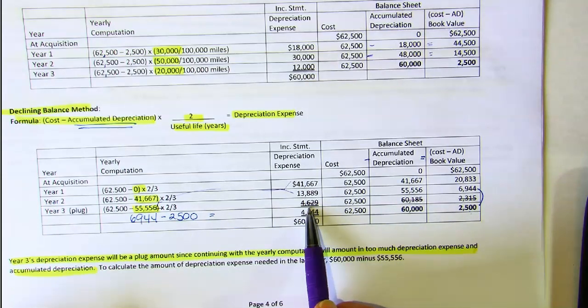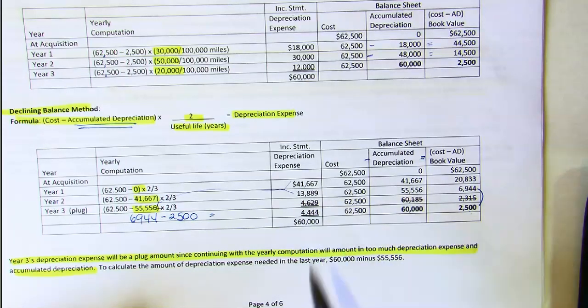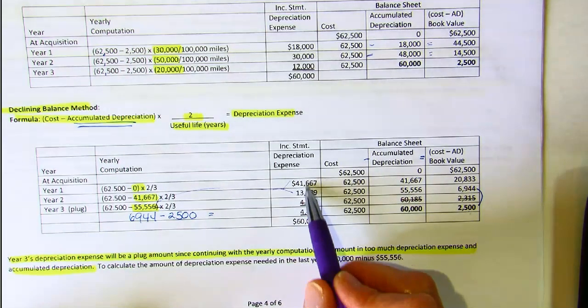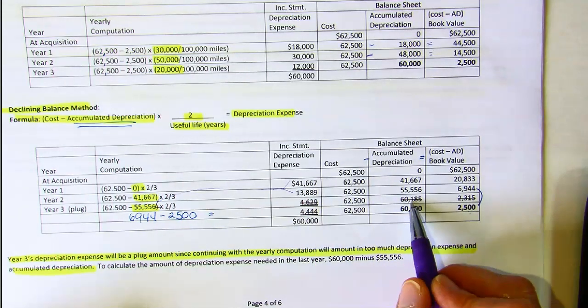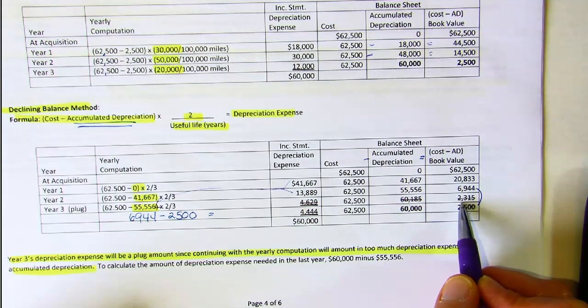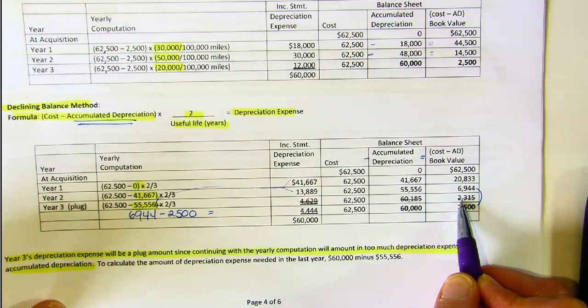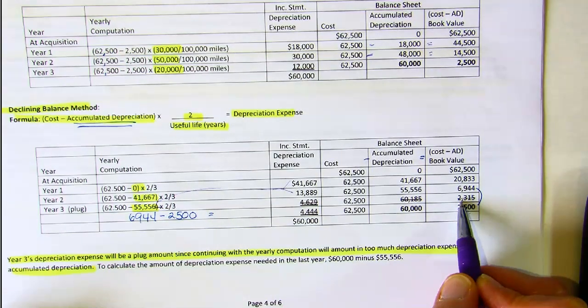$44,629. The problem with this method in its last years would be that it might add up to more than you want to deduct for depreciation expense. Because if we were to follow this through and do our journal entry for $4,629, our accumulated depreciation would be higher than we wanted it to be. We wanted it to be equal to the depreciable cost of $60,000, and that would give us an ending book value lower than we wanted.